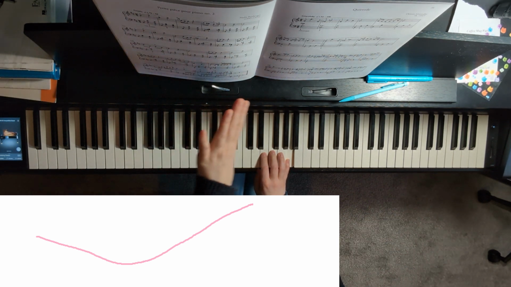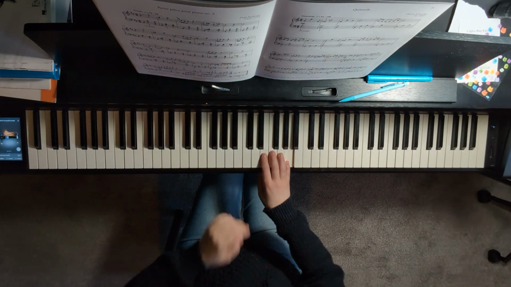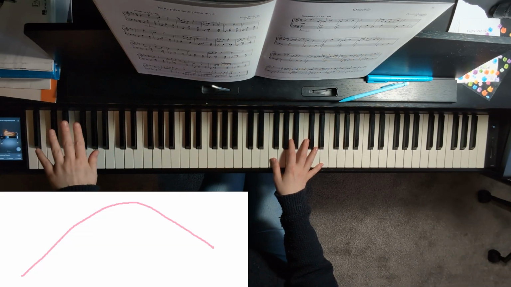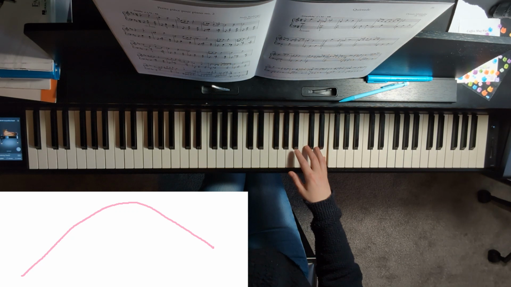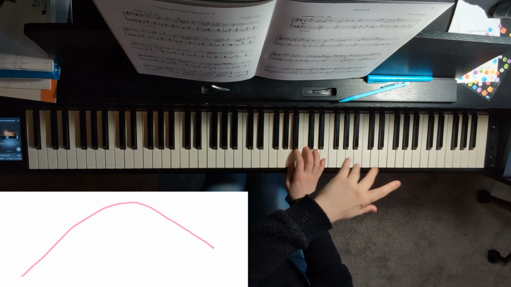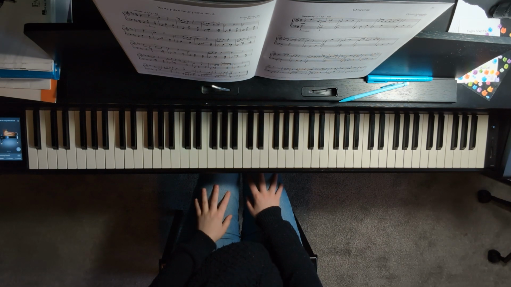This one should have a nice kind of U shape to it. Okay, so this is inverted from the one we just did. We start low, we go quite high, and then we come back down. Maybe not as low as we started, but pretty close.